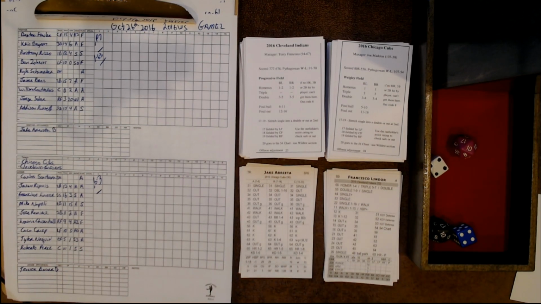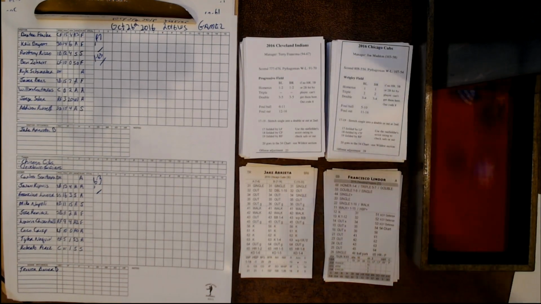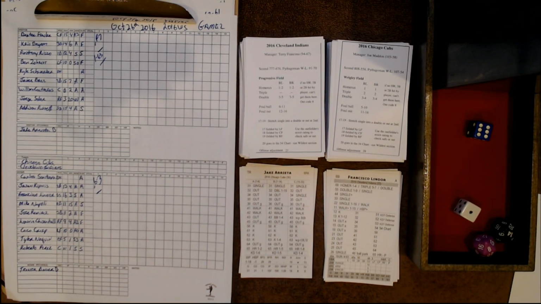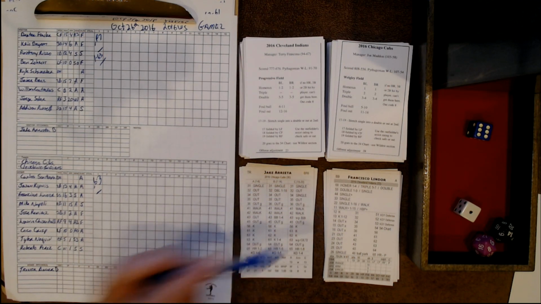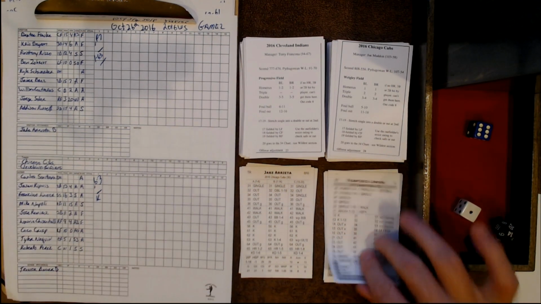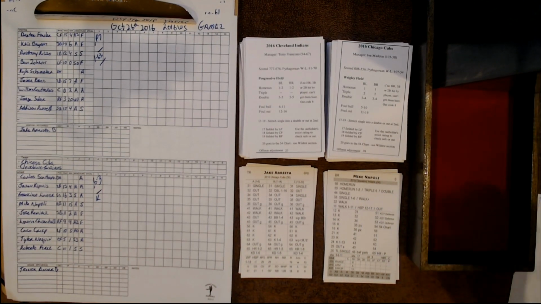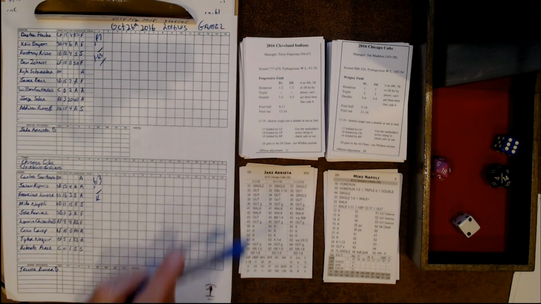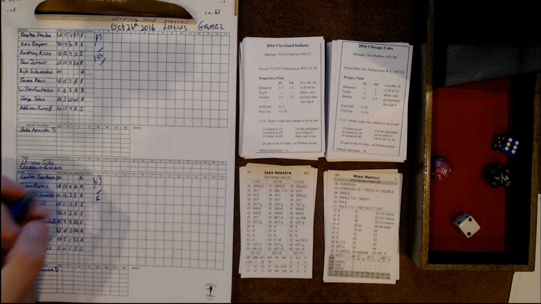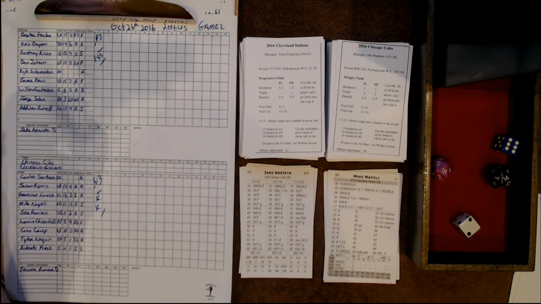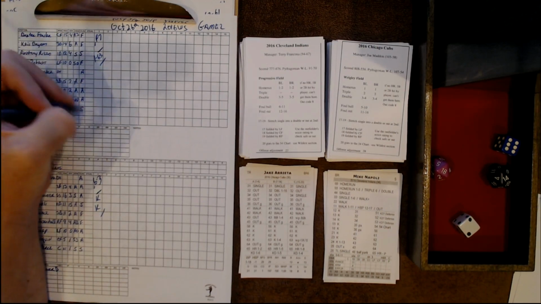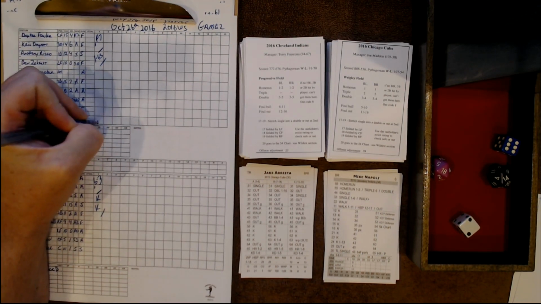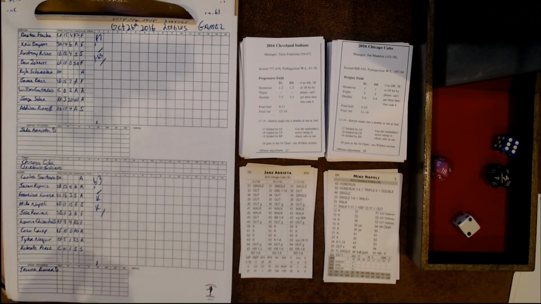Kipnis with the single. That brings up Francisco Lindor. 61 is a blank. We look at 61, it is a strikeout, so two away. Here in the first inning, Jake Arrieta against Mike Napoli, runner at first. 62 is a blank. 62 over here is also a strikeout. So two strikeouts in the inning. Each team with one hit, but nothing to show for it.